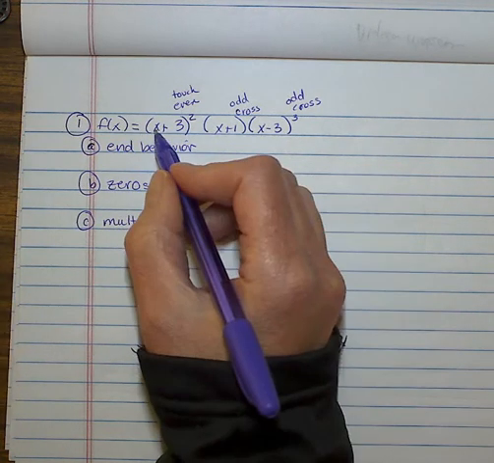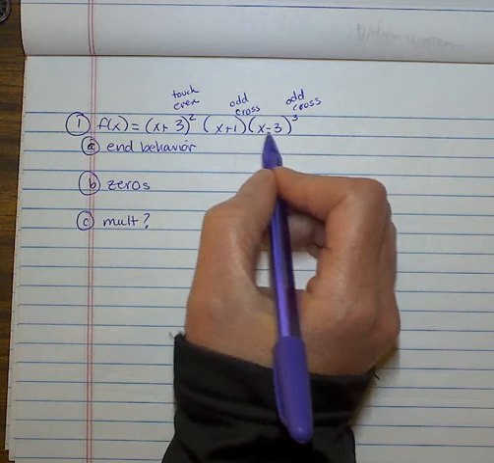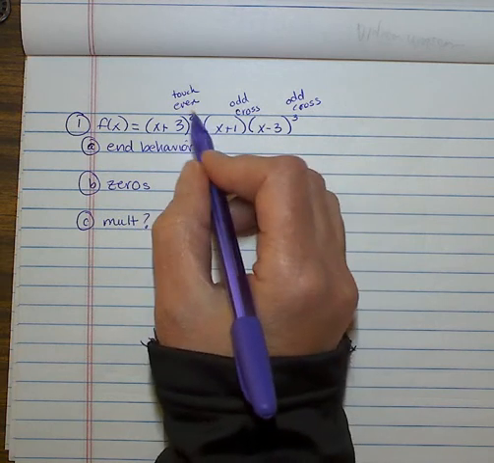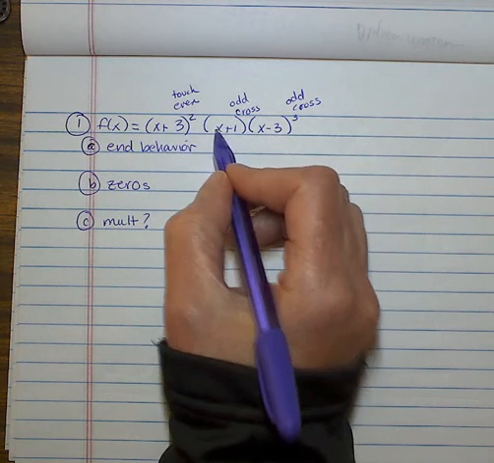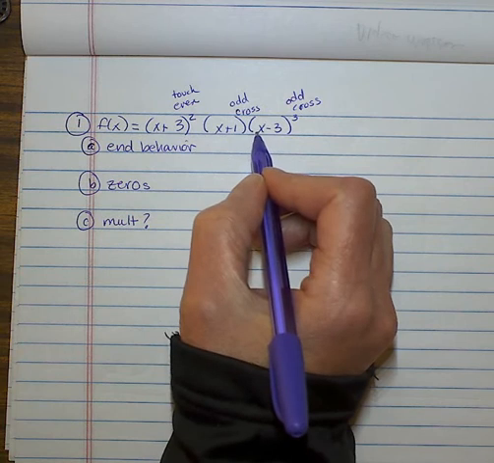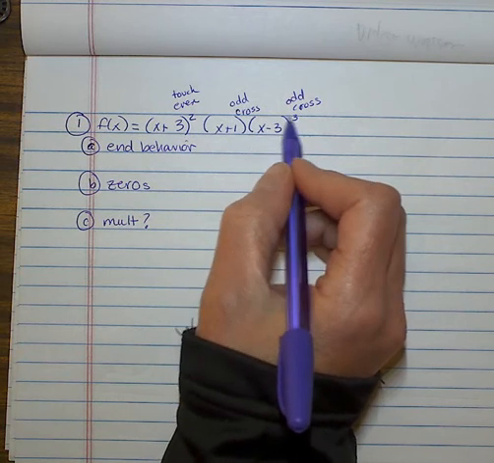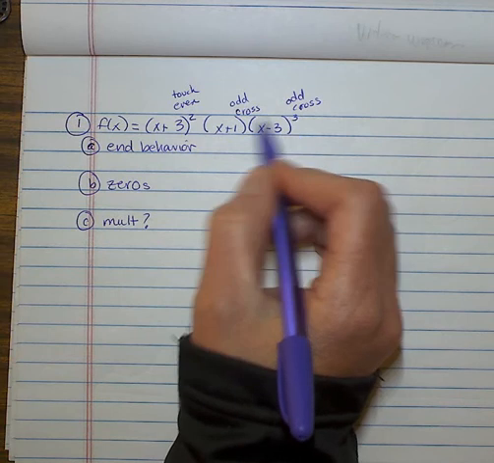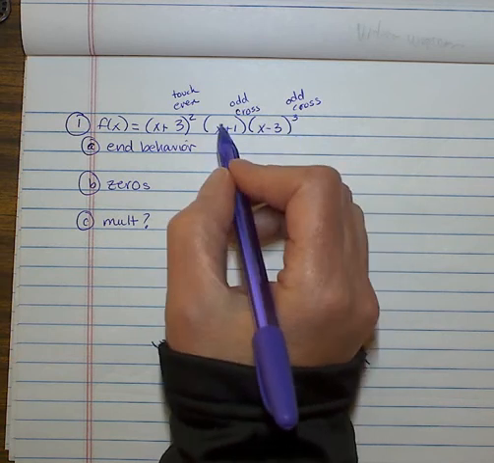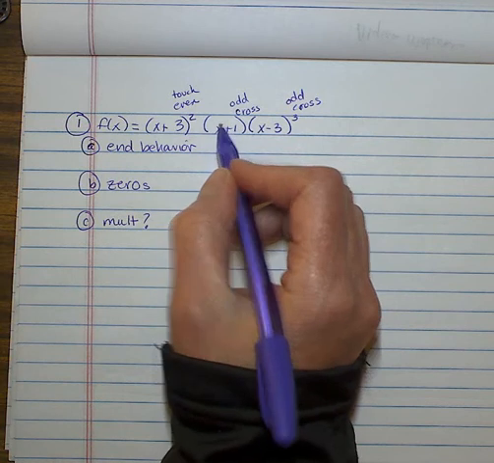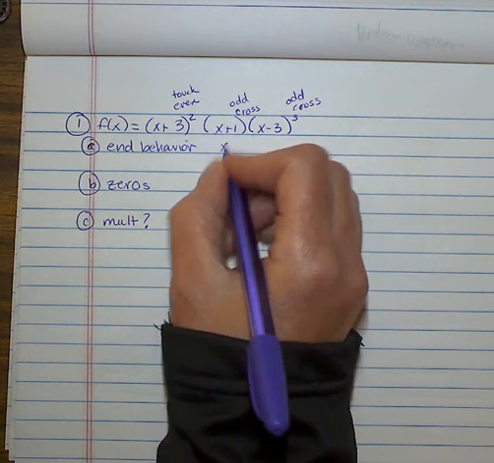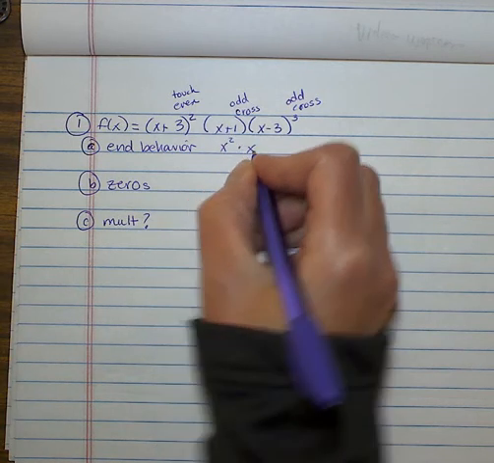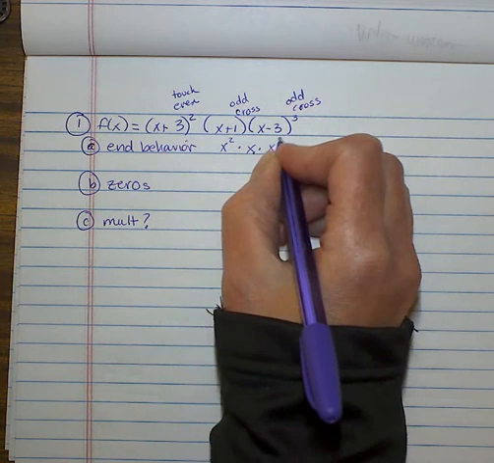If I was to multiply all of this out, if I FOILed this, I'd have an x squared. If I FOILed this, oh goodness, I would have an x to the 6th power in there somewhere. And then, I should say x to the 3rd power, and then I have another x to the 1st power here. So, first term, second term, third term.